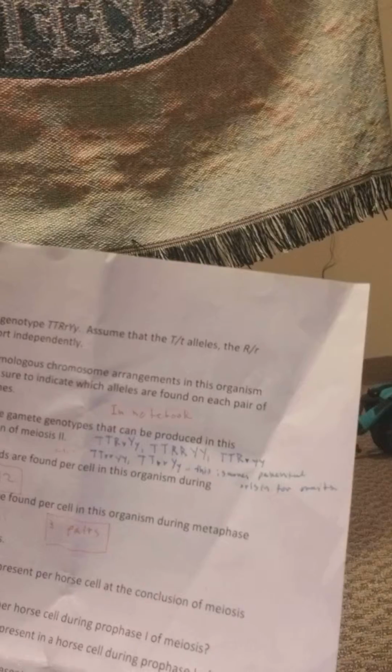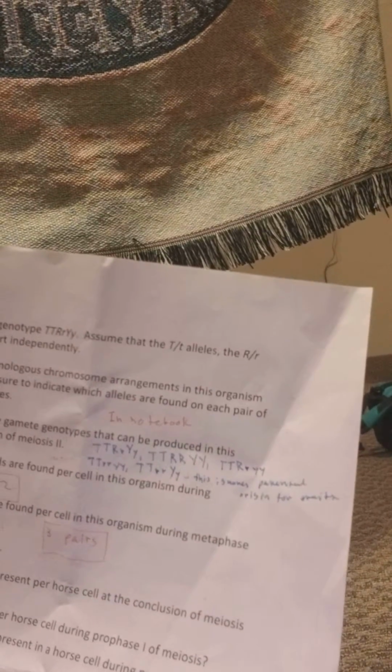And because I wasn't including whether or not the dominant T came from the paternal or maternal side, since it would result in the same genotype and phenotype, I didn't include those possibilities. So I think I got 5 different options there. Then C, I said 12 sister chromatids. D, I got 3 pairs.